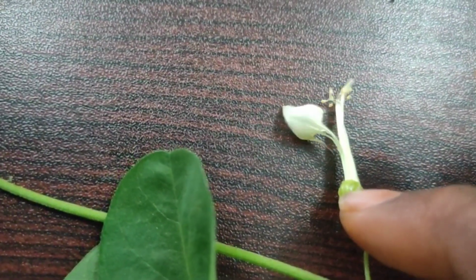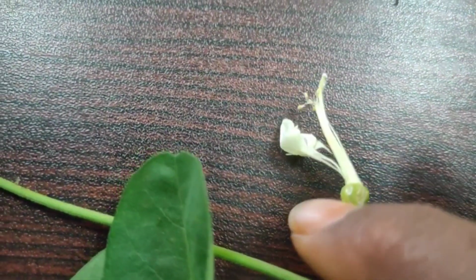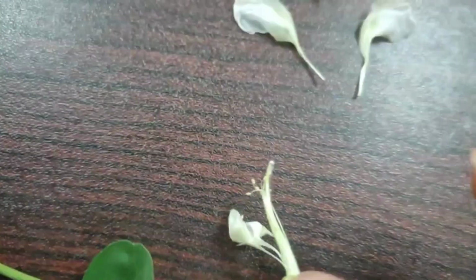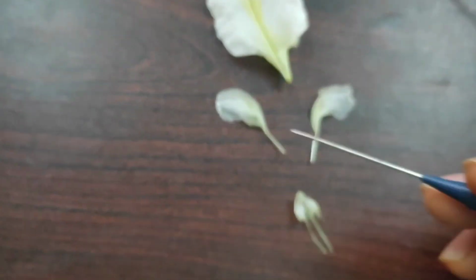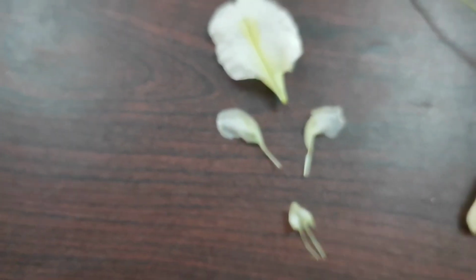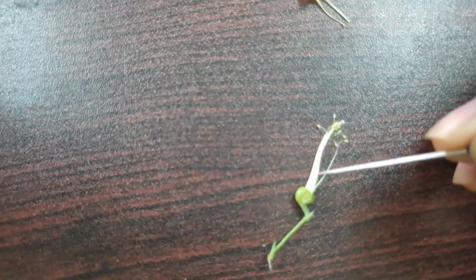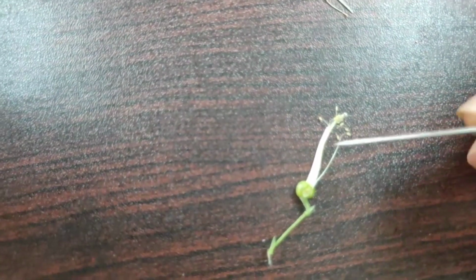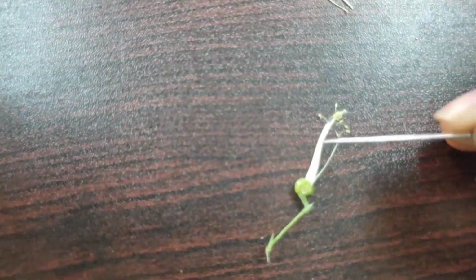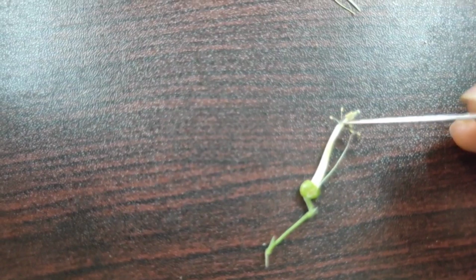They are fused at the apex and at the base they are free. Now I am going to dissect them out and keep them. Now we can see within these keel petals: standard, 2 wing petals and 2 keel petals. Now I have dissected out. Within the keel petal you can find the androecium, which has formed 2 bundles. So we call it diadelphous condition.